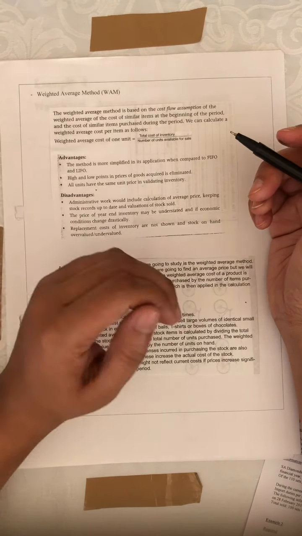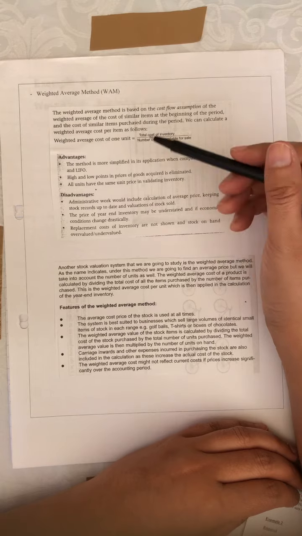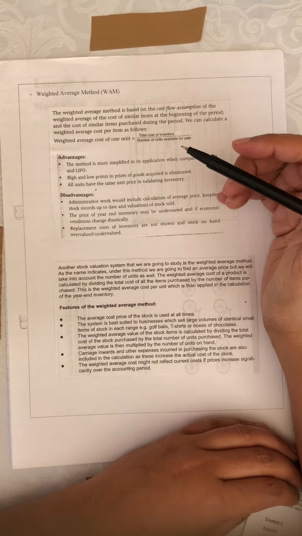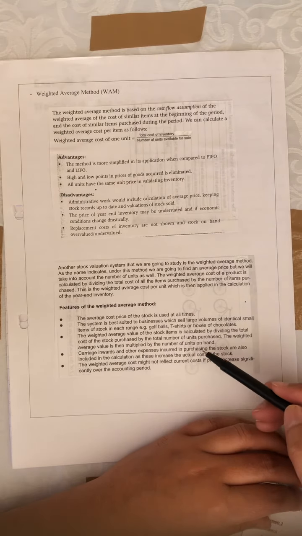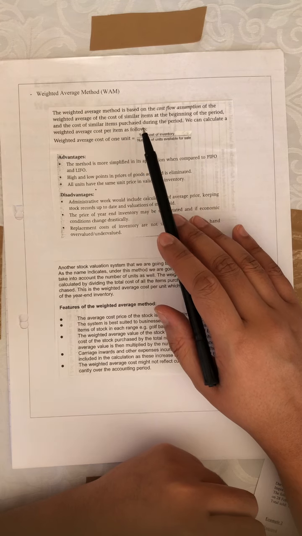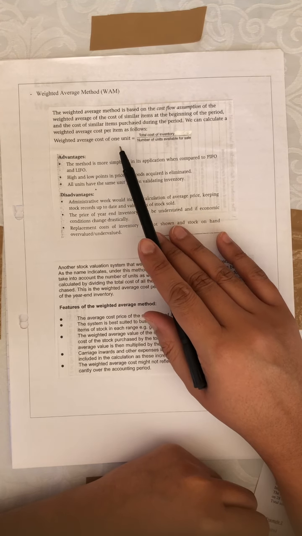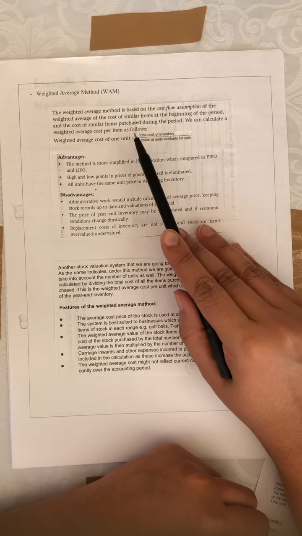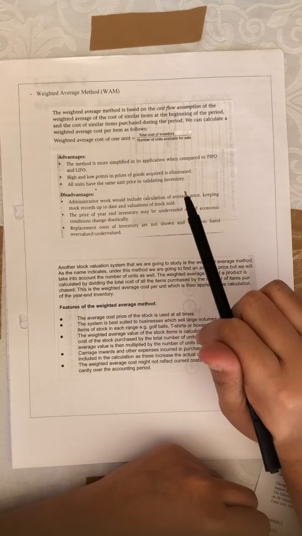Okay, so these are some advantages and disadvantages of the weighted average method. Please read through them. You can also read through a little bit of this here, but please don't forget that we need to remember the weighted average cost is the total cost of all your inventory divided by the number of units available for sale.